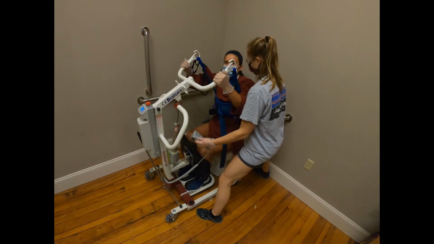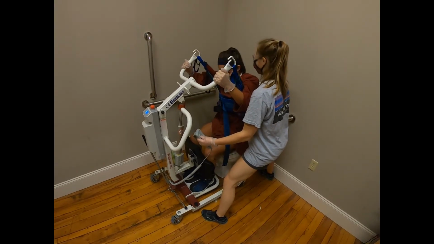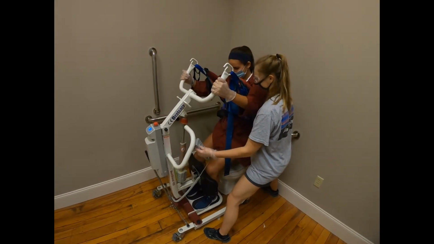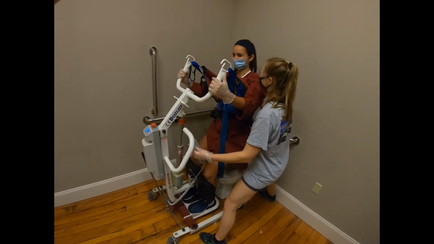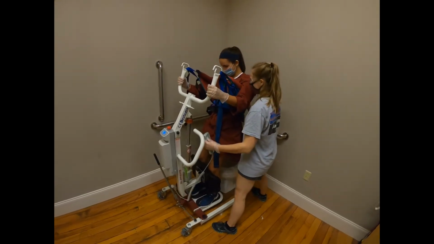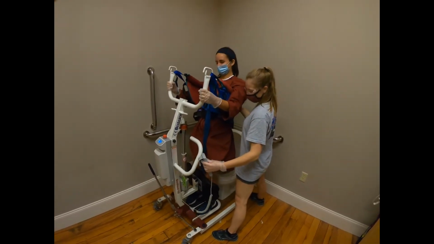As far as getting the patient from the toilet back to the standing position, it's as simple as using the controlled remote to raise the patient. You can provide additional back support using your hand as well. Once the patient is in the stand-up position, you can unlock the brakes and transfer your loved one to wherever they need to go.